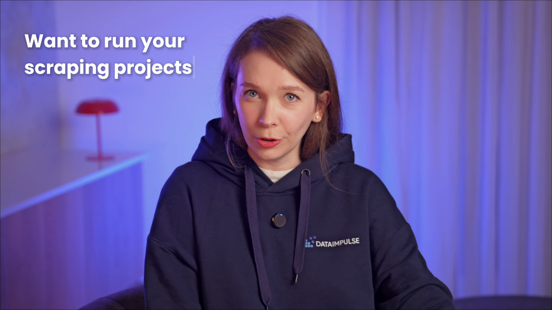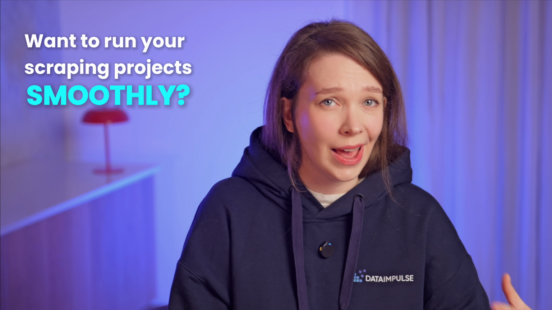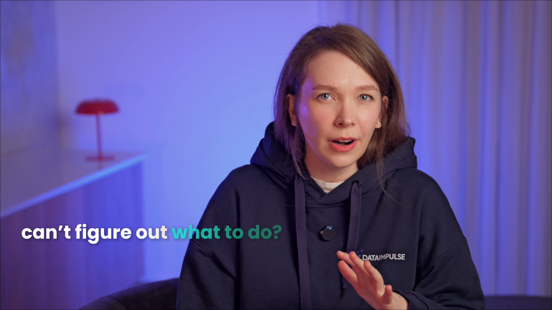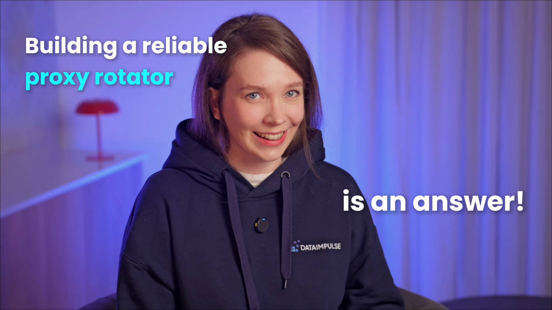Want to run your scraping project smoothly, or do you receive bans even with a large pool of unique proxies and can't figure out what to do? Building a reliable proxy rotator is an answer.